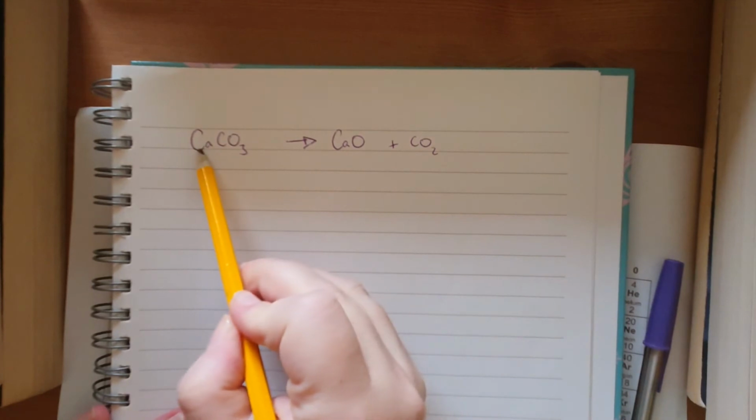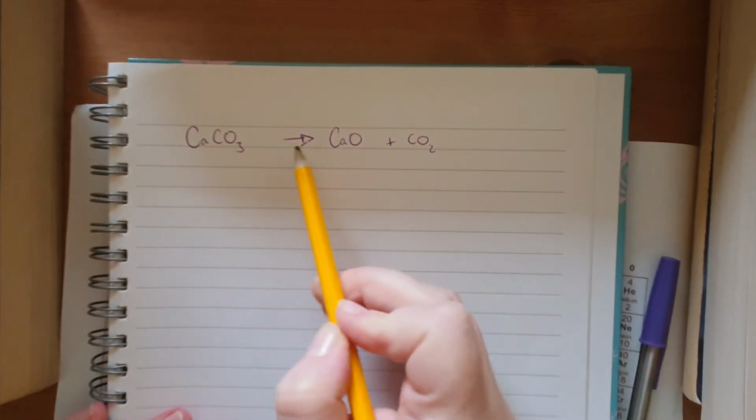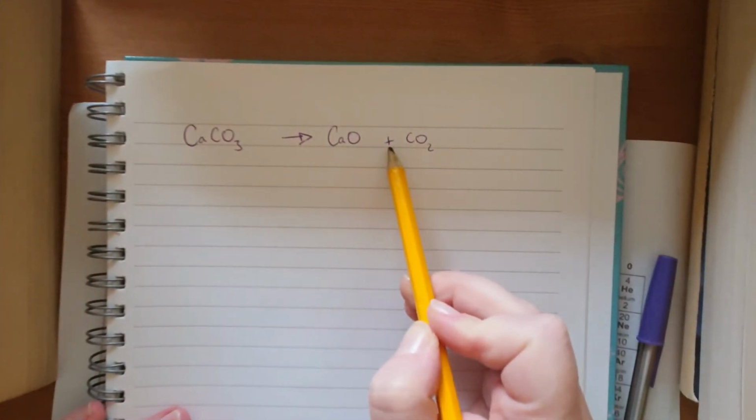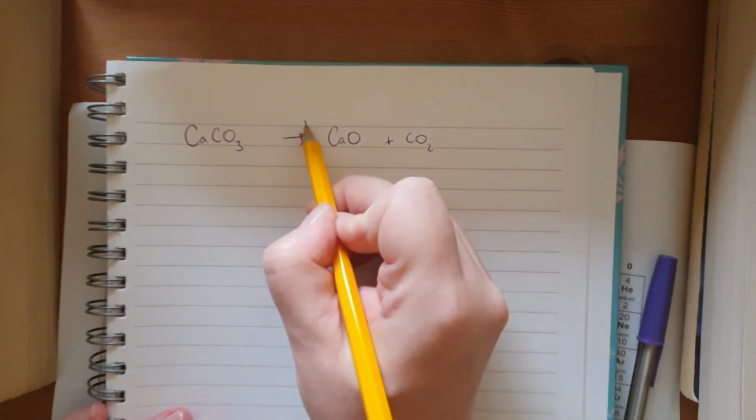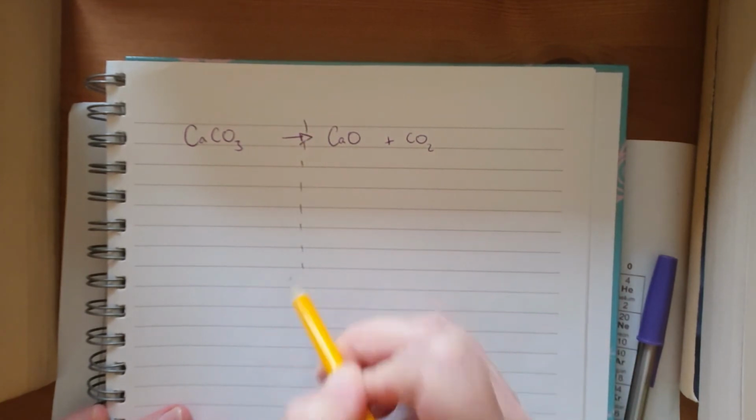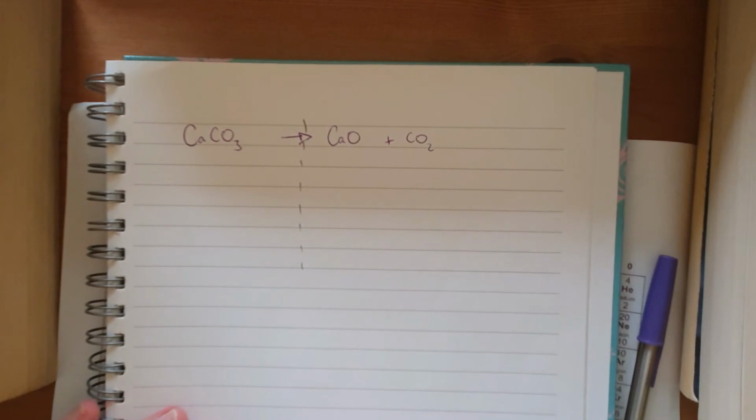Let's have a look at this one. CaCO3 makes CaO plus CO2. Let's start with our dotted line. And again, if you're feeling like you've got these and you want to give them a go, pause, have a try and compare your answer with mine.